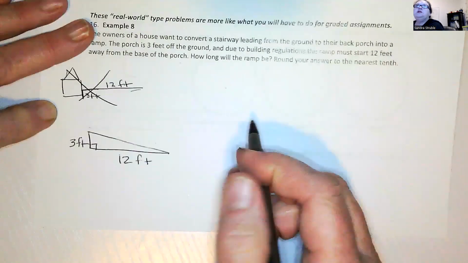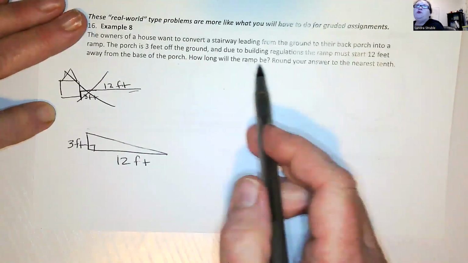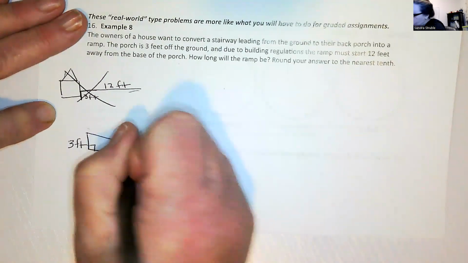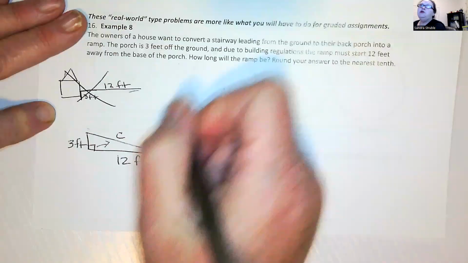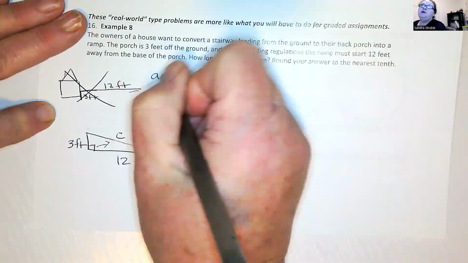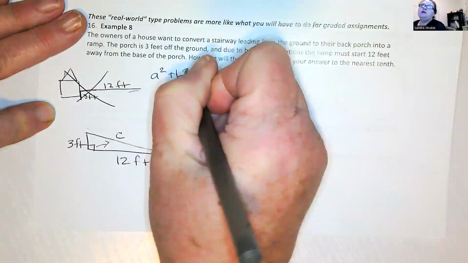All right. So what's the question? How long will the ramp be? So we're looking for the hypotenuse. We know it's the hypotenuse because it's the side directly across from the right angle. Okay. In order to find the hypotenuse, let's just whip out the Pythagorean theorem. A squared plus b squared is equal to c squared.